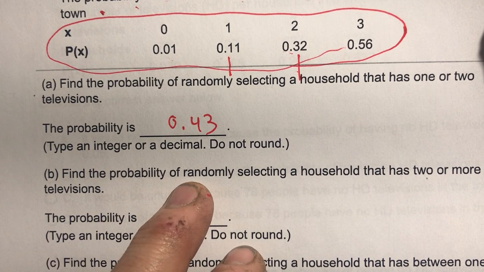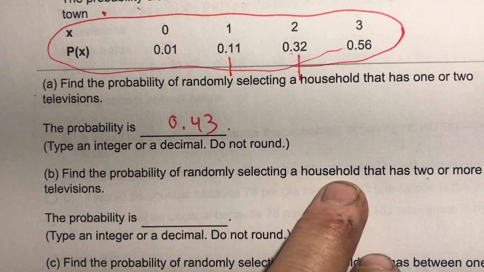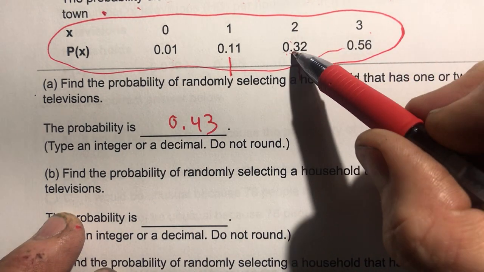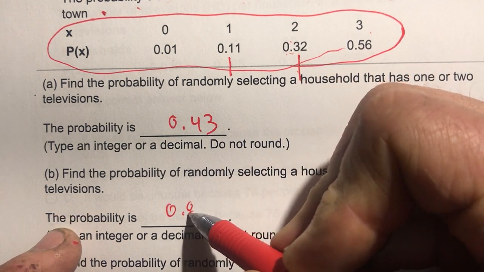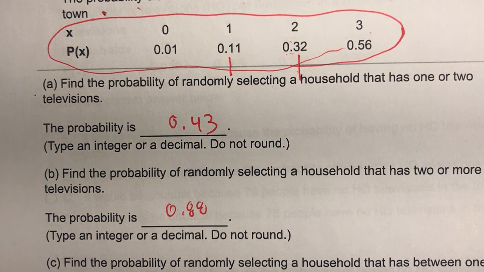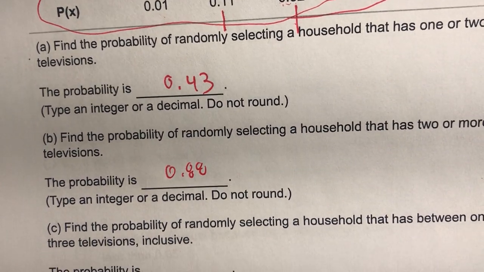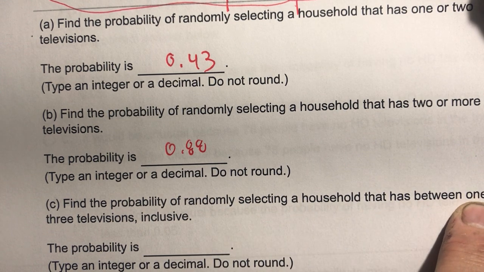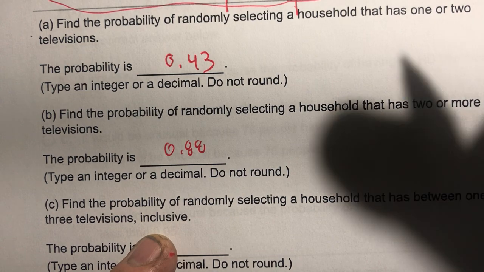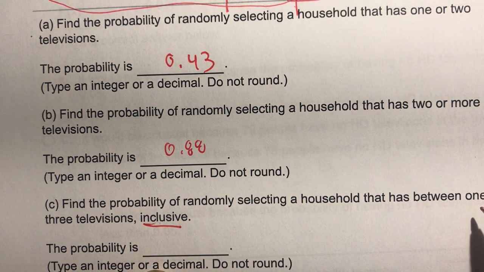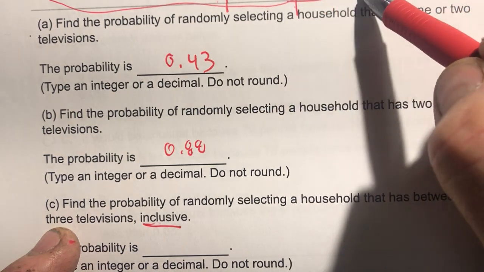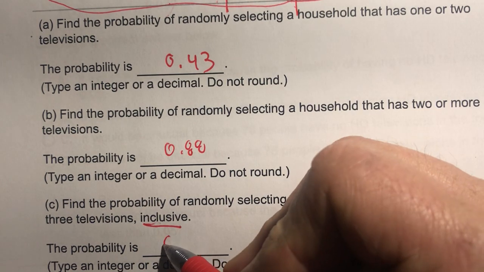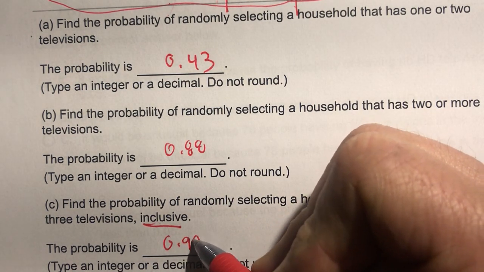Okay, part B, find the probability of randomly selecting a household that has 2 or more. All right, so 2 or more would be these 2. I add them together, which would be 0.88. Okay, this one says find the probability of randomly selecting a household that has between 1 and 3 inclusive. Inclusive means it's between 1 and 3, but it includes 1 and 3. So I would add all 3 of these, or since that's only one other than, I can do 1 minus that, which comes up to 0.99.